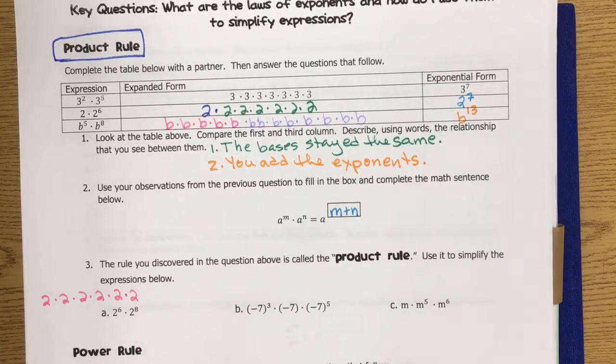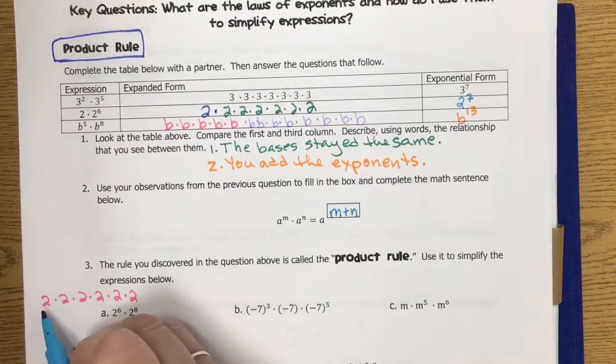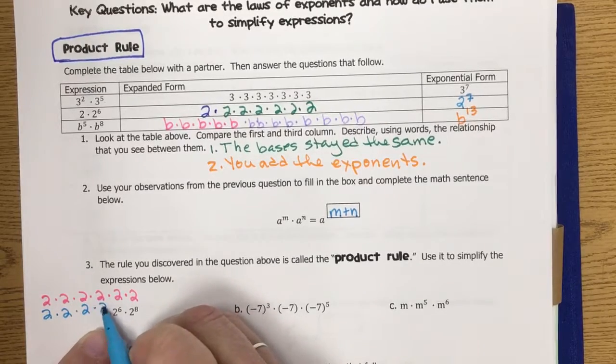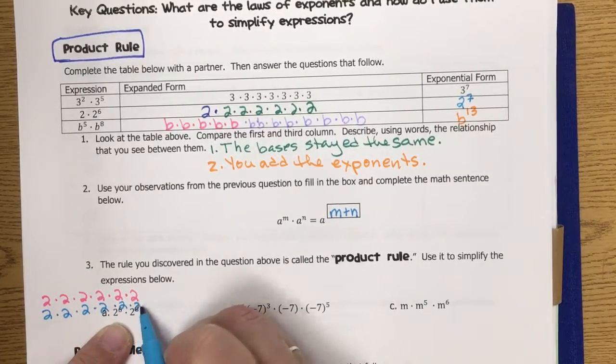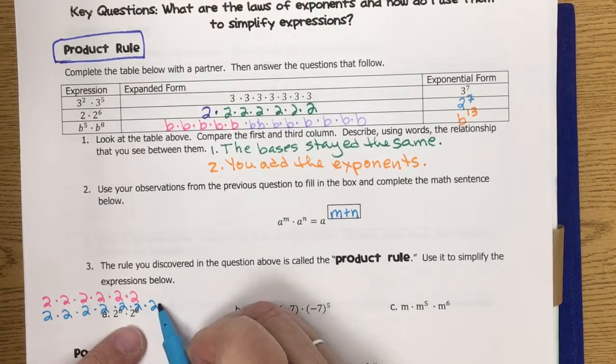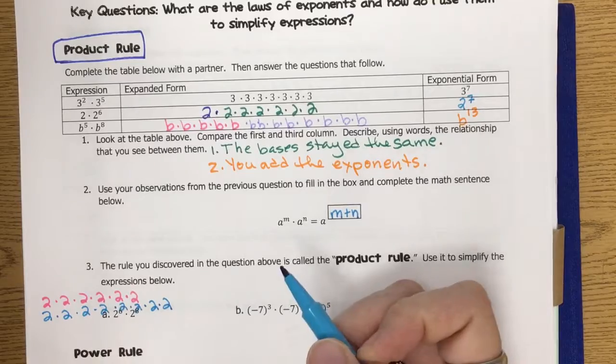Then it says that I need 8 more. So I'm going to do 8 more. Now I'm going to write it below. That's fine. 1, 2, 3, 4, 5, 6. Is that right? 1, 2, 3, 4, 5, 6, 7, and 8.